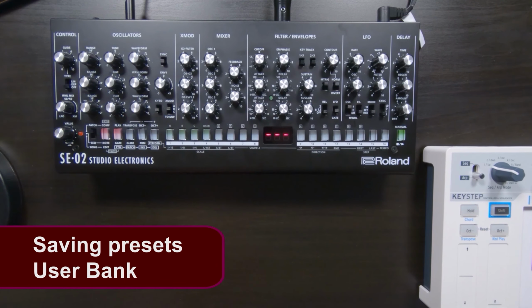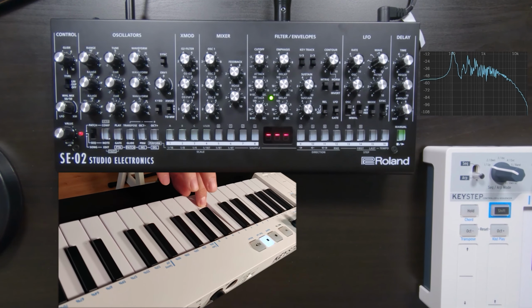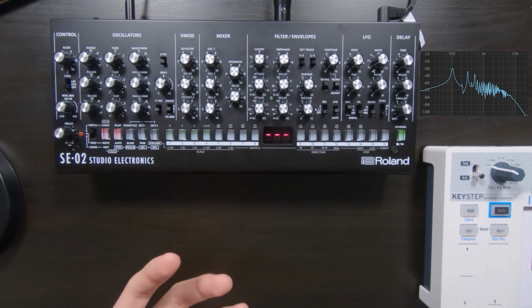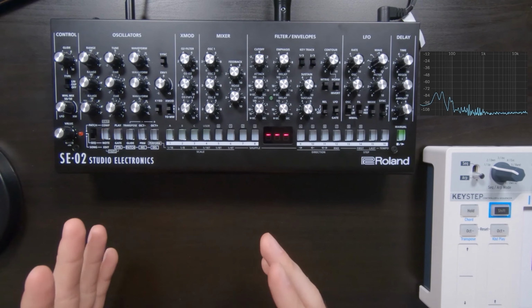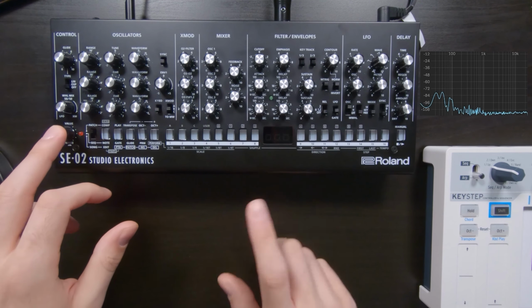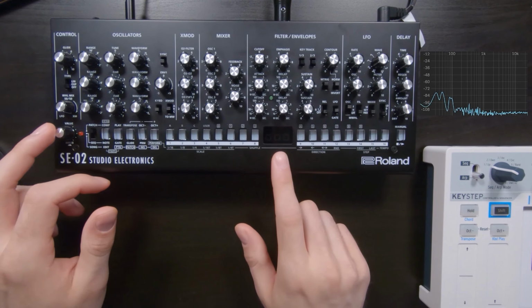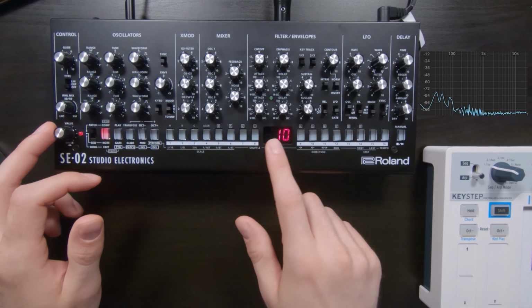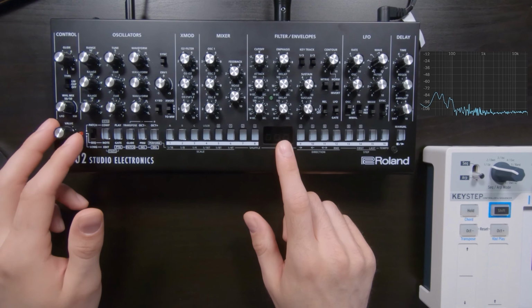Okay, let's say you have created a sound that you really like and you want to save that. You can save it in the user bank. To do that, simply press the value knob. The screen will start blinking with the number. Now, you can save all the way up to 128 presets.